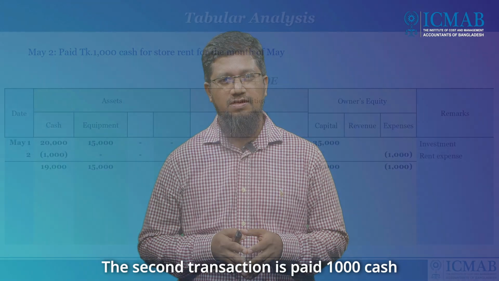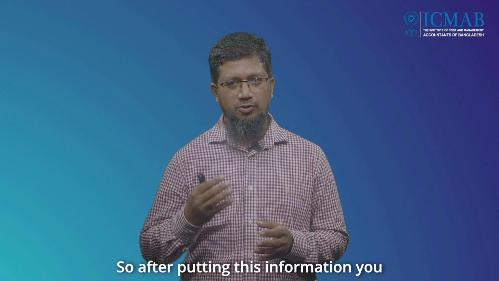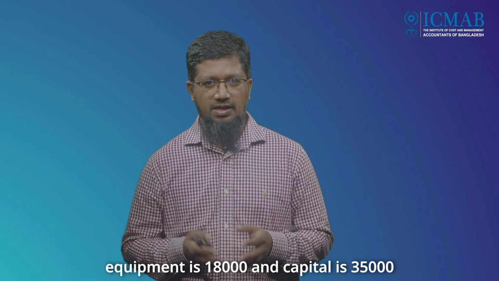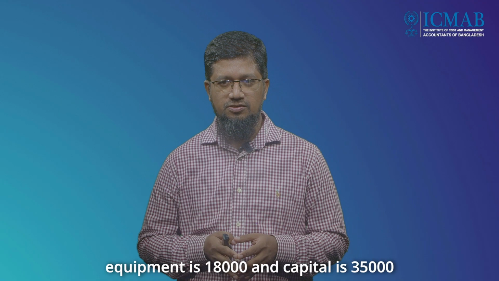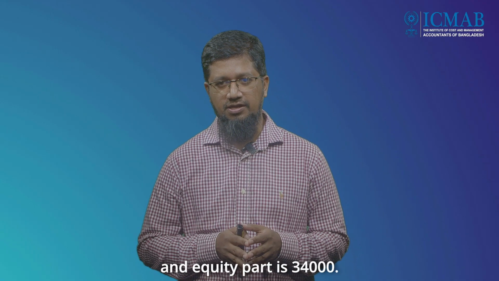The second transaction is paid 1,000 cash for store rent for the month of May. So he has paid Taka 1,000 as rent. So it is an expense and the cash has been decreased. So we have to minus the cash 1,000 Taka from the remaining balance, and we have to show this expense under the expense column, and we have to deduct it from the owner's equity. So after putting this information, you will find that the total cash balance is 19,000, equipment is 18,000, and capital is 35,000, but expense is 1,000 less. So total asset is 34,000 and the equity part is 34,000.